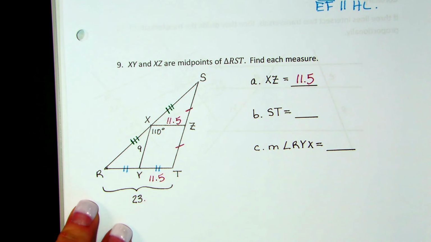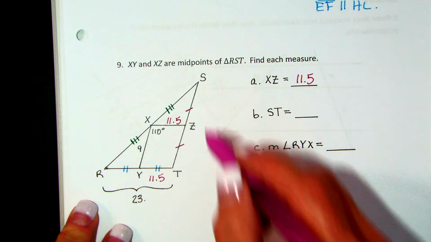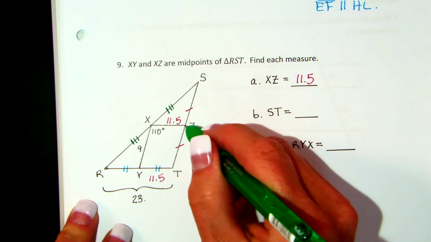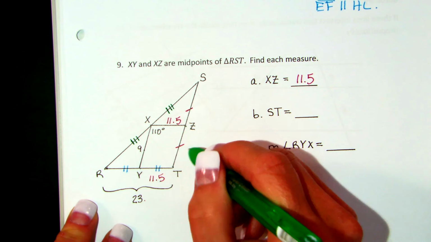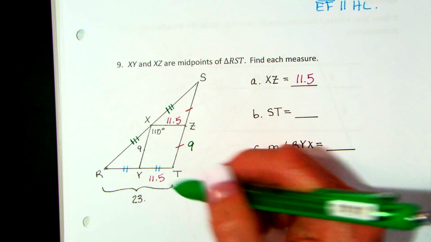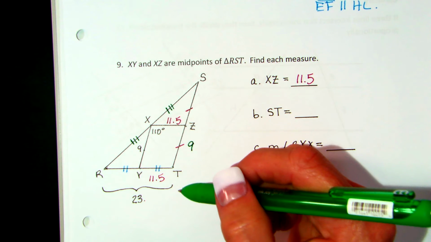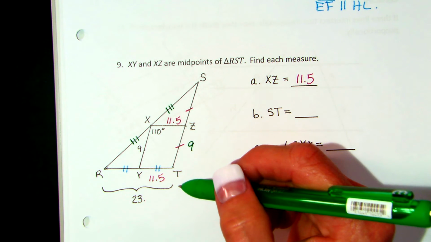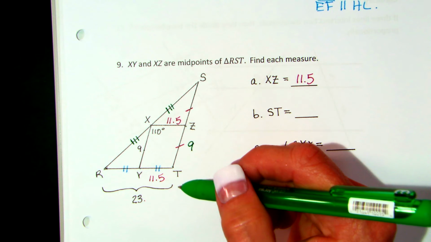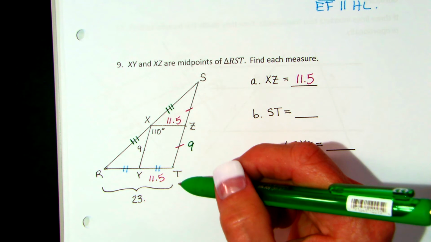And then ST would be from here to here. So we know from here to here would be 9, because we know these are parallel based on if a line is parallel to one side of a triangle, it intersects the other 2 sides and it divides those sides proportionally.